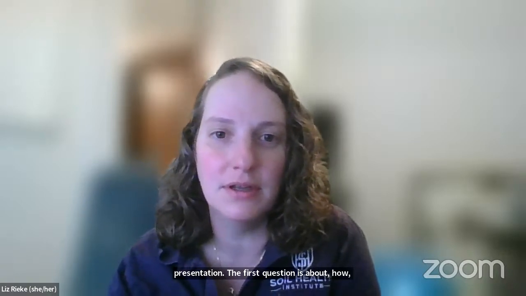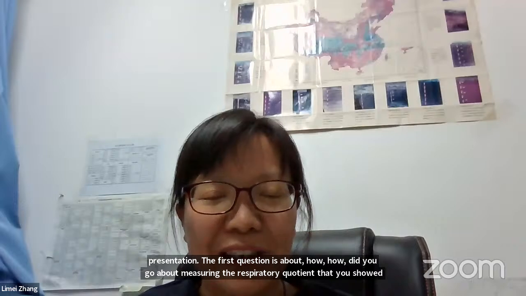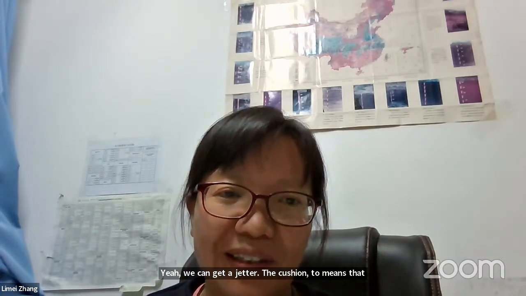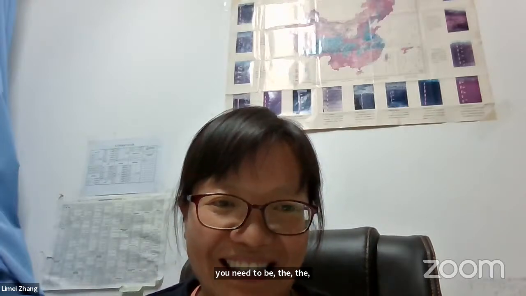The first question is about how you went about measuring the respiratory quotient that you showed the data for. Oh yeah, we measure the soil respiration, and then we have biomass carbon. We just divide them. The quotient means the respiration per unit of biomass, something like this.